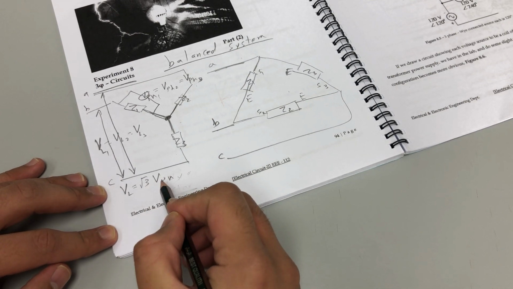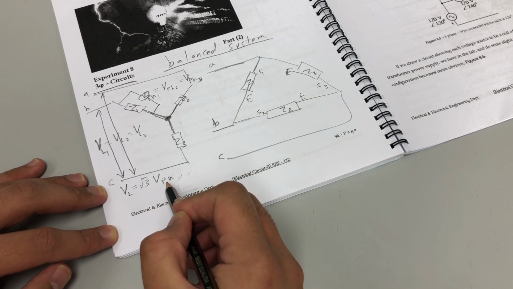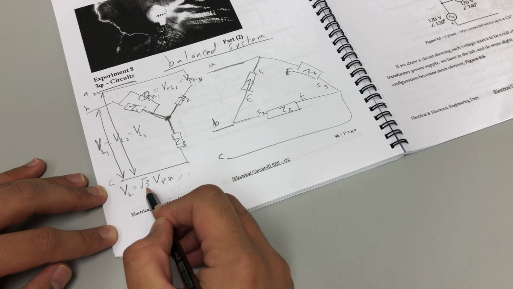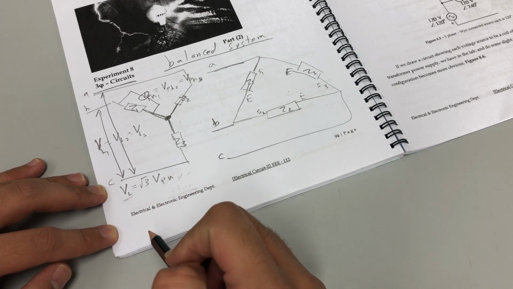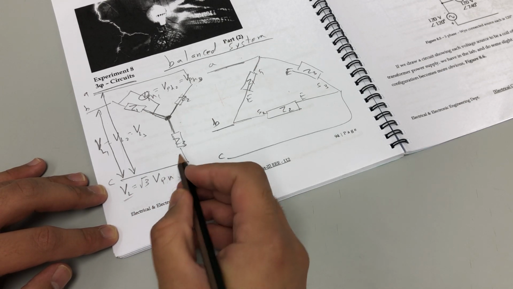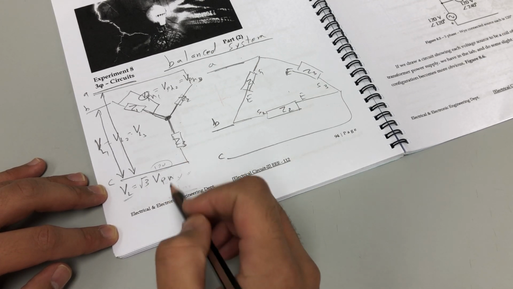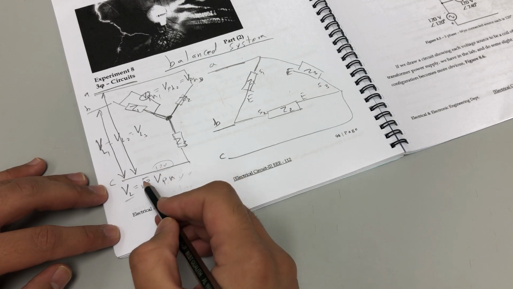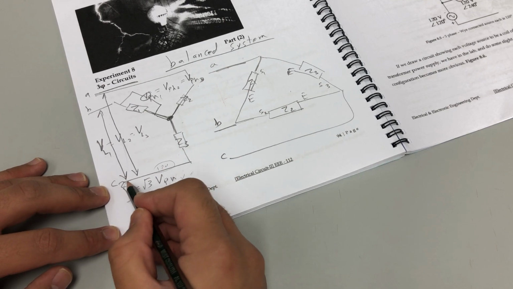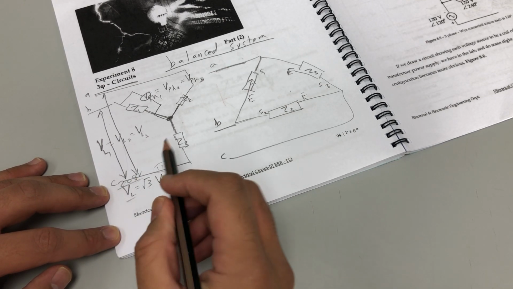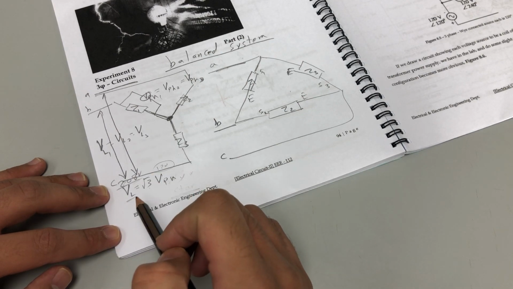If you find the value of V phase, you multiply by root 3, you will get the value of V line. For example, in our class, 120 is our phase, 4 to n or 5 to n or 6 to n. If you multiply by root 3, you will get 208, which is the line value, 4 to 5, 5 to 6.